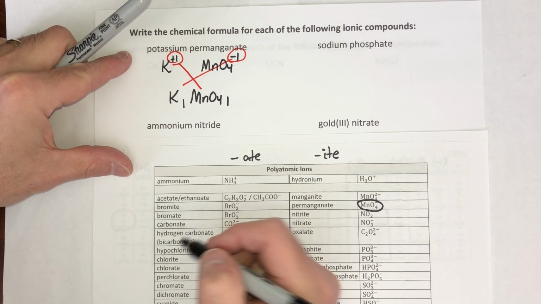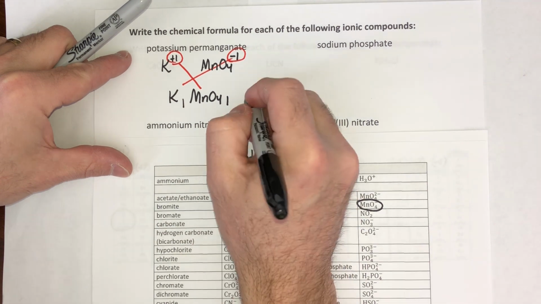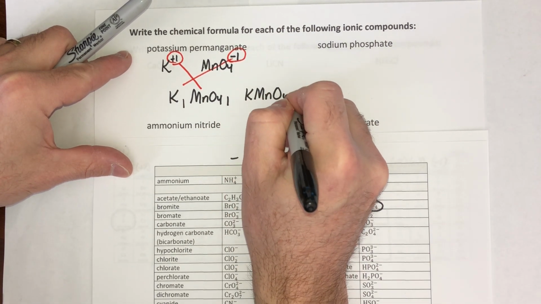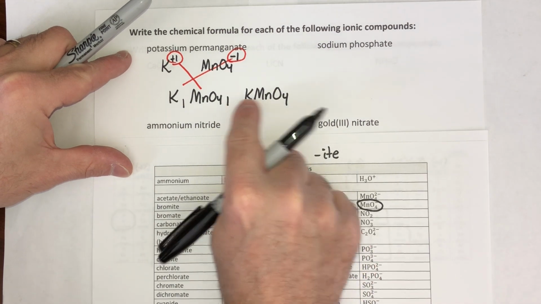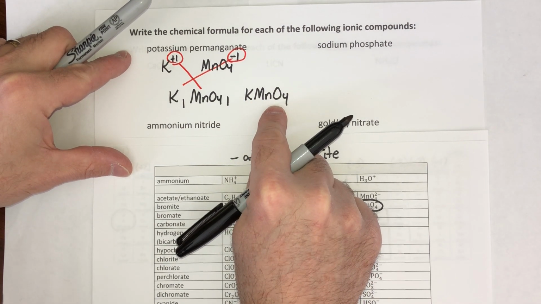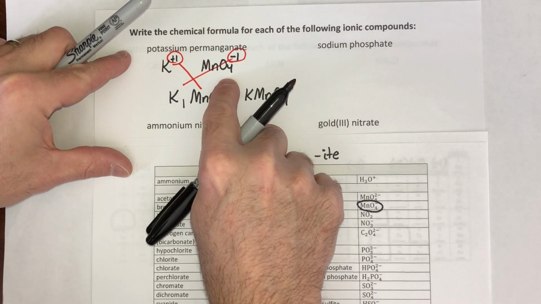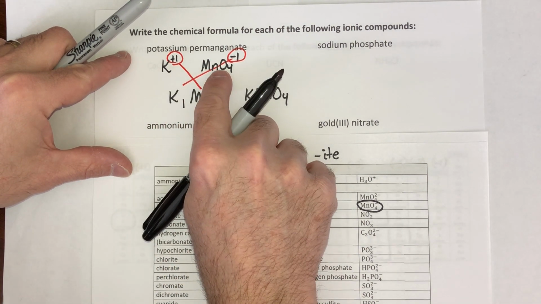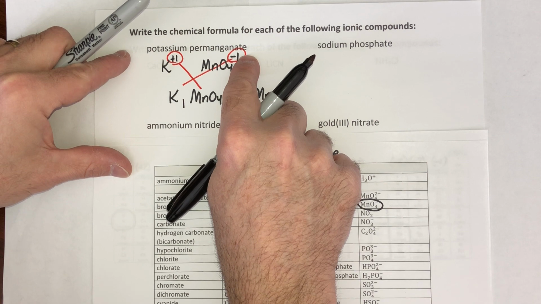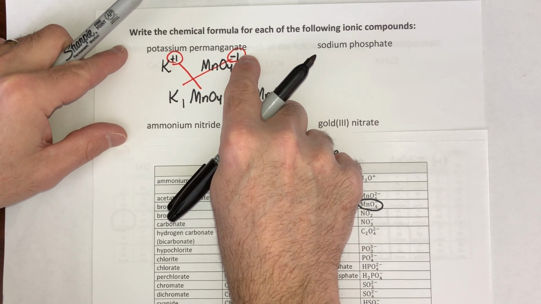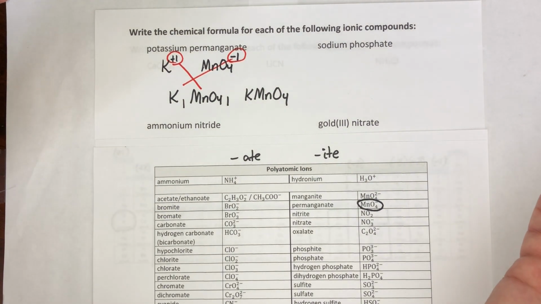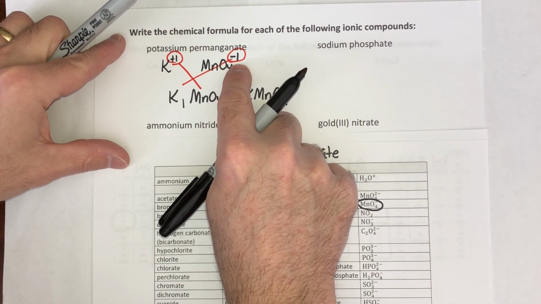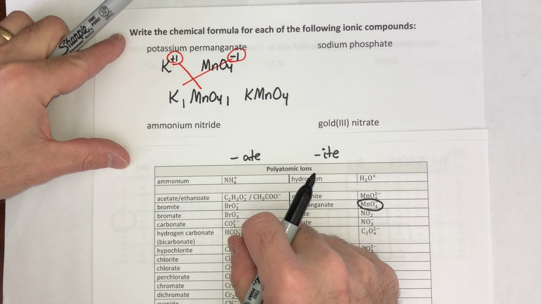And we said that we don't usually write 1s, so this would just be KMnO4. Potassium permanganate. And if you look at this, you can see that they're a perfect match. Potassium has a +1 charge, permanganate has a -1 charge, and in the world of ionic compounds, it's all about making your charges cancel. So if I've got a +1 and a -1, that's a perfect match, and therefore you only need one of each.